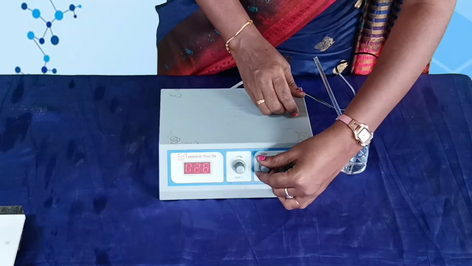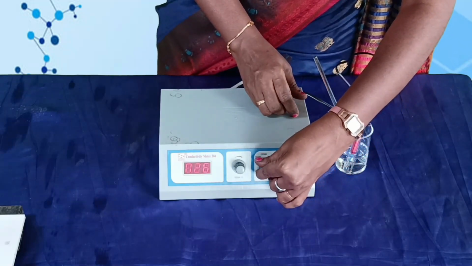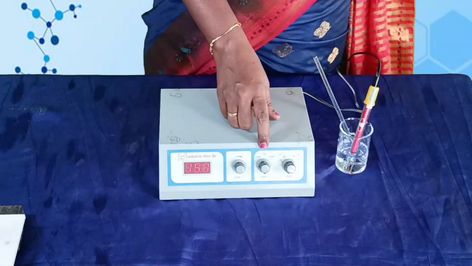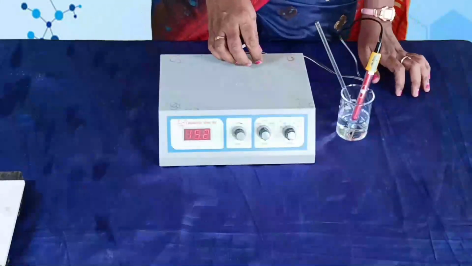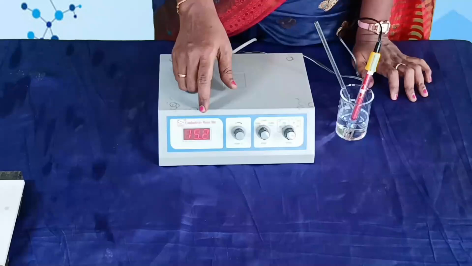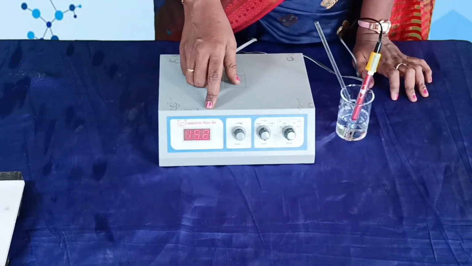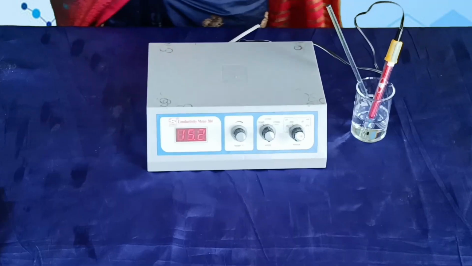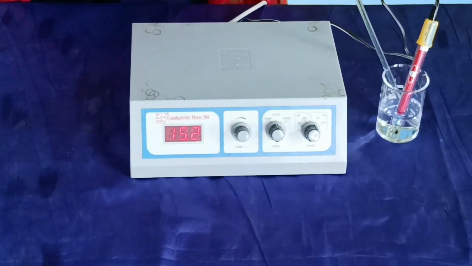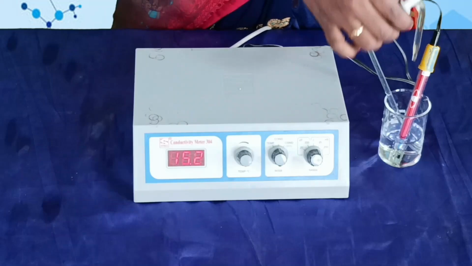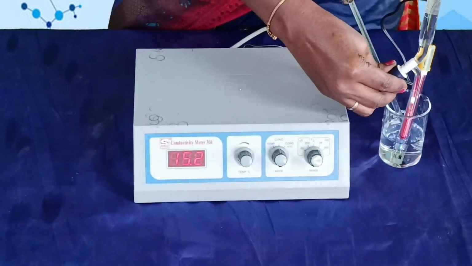We are going to measure the conductance. So adjust the knob to conductance. The conductance of the hydrochloric acid is 15.2. Then add 0.5 ml of NaOH into the beaker.